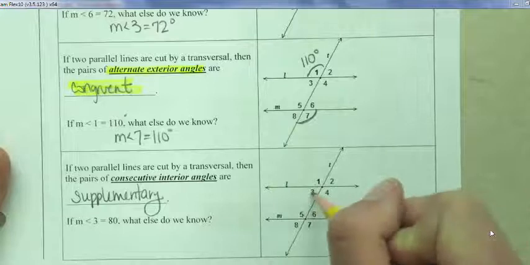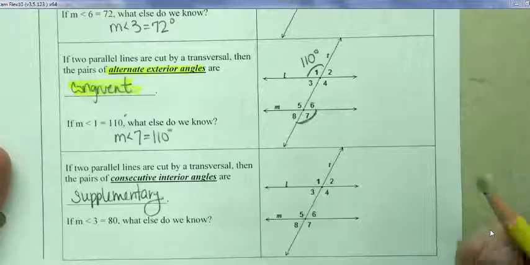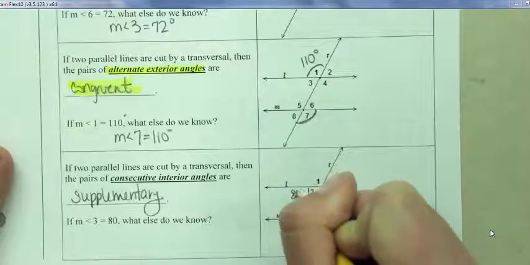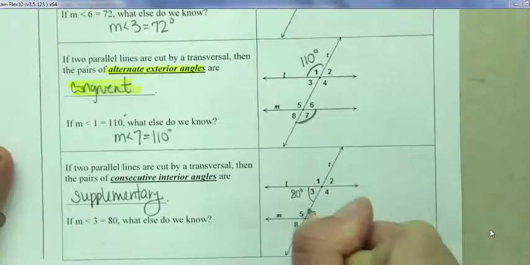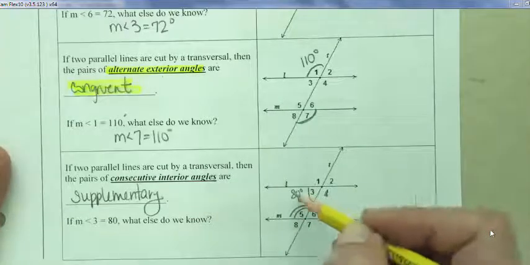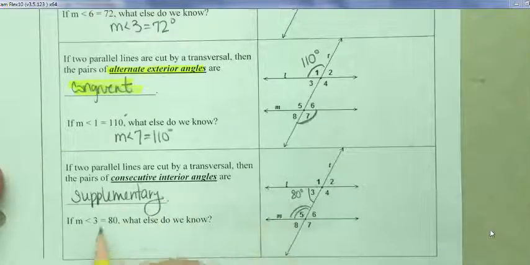Okay, so angle 3 and angle 5, those are not congruent. They are supplementary. So if I know that the measure of angle 3 is 80 degrees, well, angle 5 is not also going to be 80 degrees. It's going to be something else. Supplementary means that they add up to 180. So the measure of angle 5 then has to be 100 degrees.